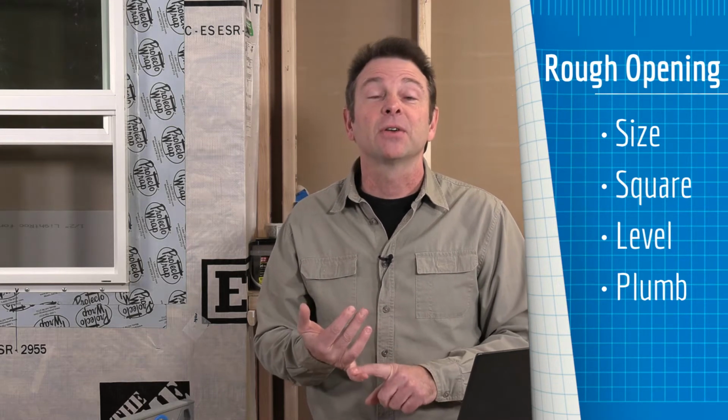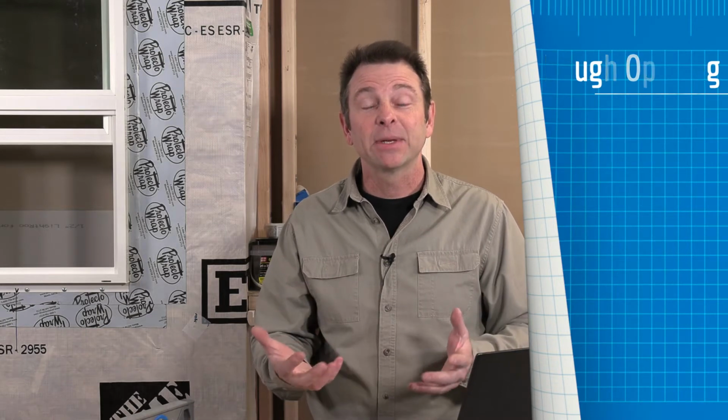Let's start this conversation off with our rough opening. There are three things that we're concerned about with our rough opening when we're installing a window. One is our size, two is how square is that rough opening, and three is how level and plumb is it. So starting with our size, the rough opening typically should be a 1/2 inch taller and a 1/2 inch wider than our window. That gives us a 1/4 inch gap to work with to make some adjustments in that window as we install it.